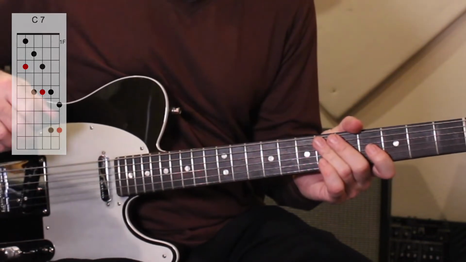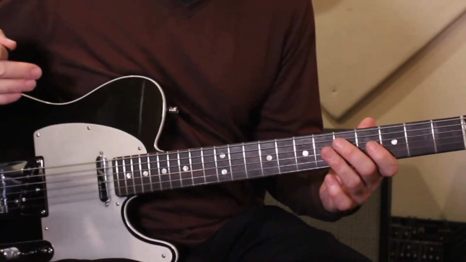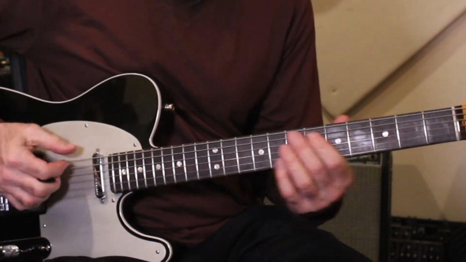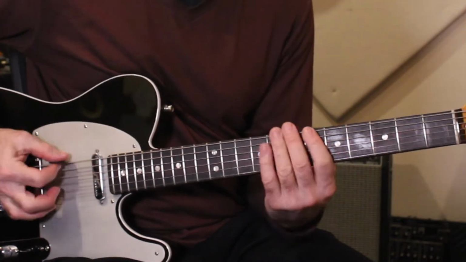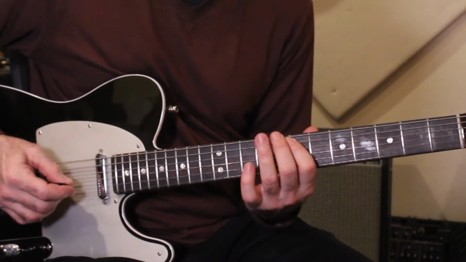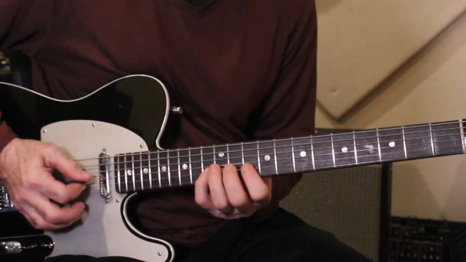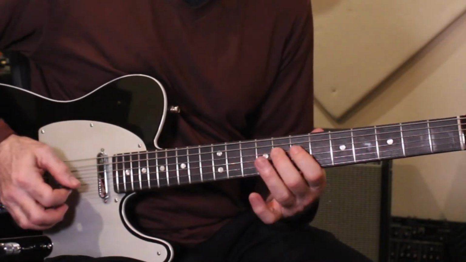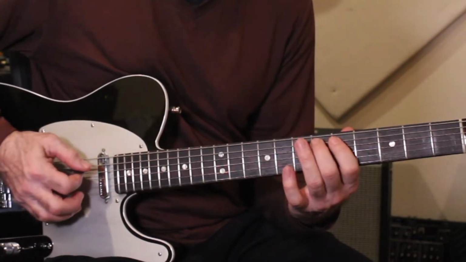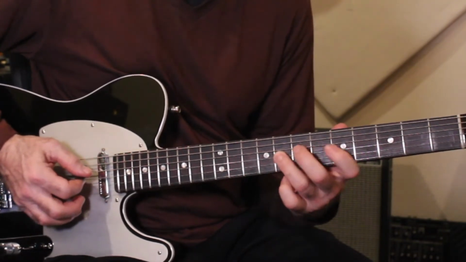Now a really good exercise for learning this in all keys is to take this through the cycle of fourths. A lot of tunes actually move dominant chords through the cycle. So if we take the C, and then we move that up a fourth to the key of F. We move that up a fourth, now we're in B flat. Now we're in E flat. Then A flat.